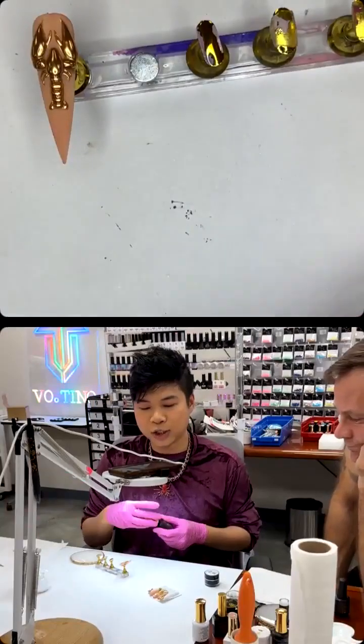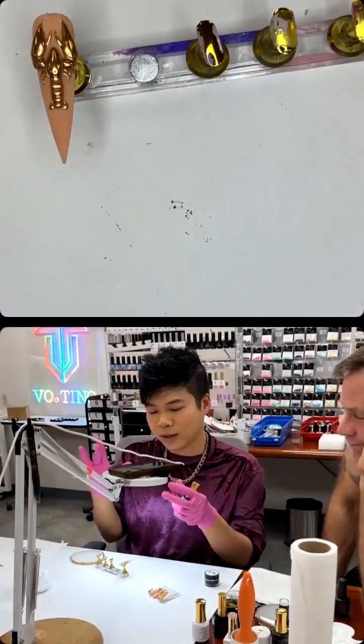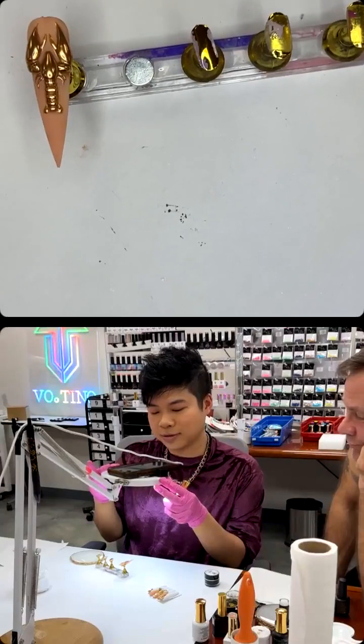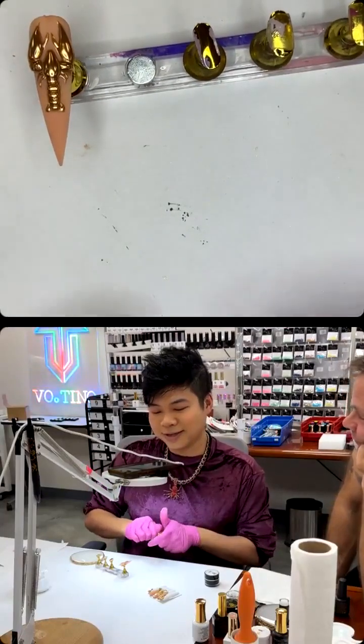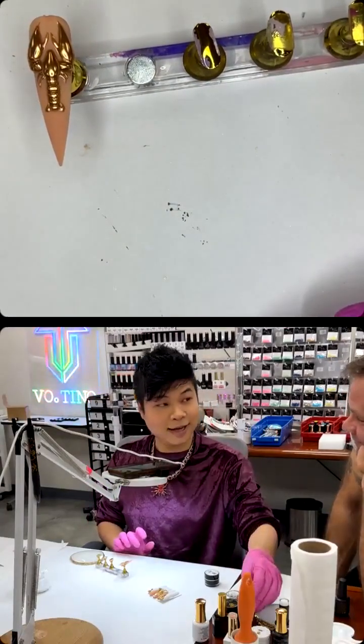That is the matte that I just used. Now I'm going to use shine. You know, it's going to be beautiful with the bronze.